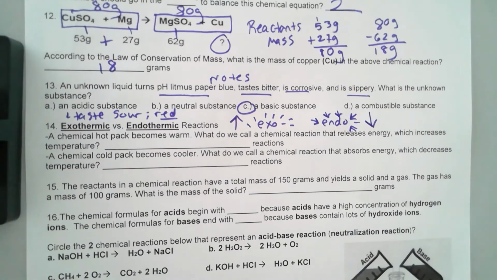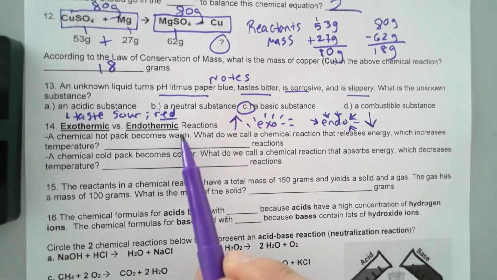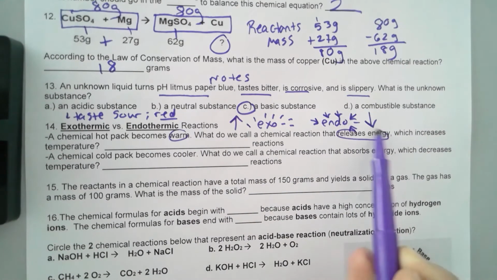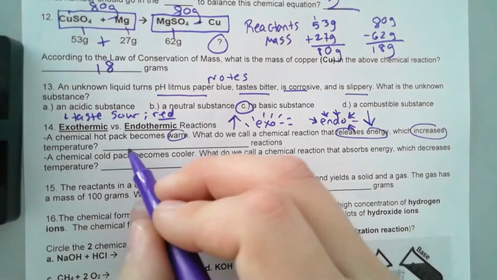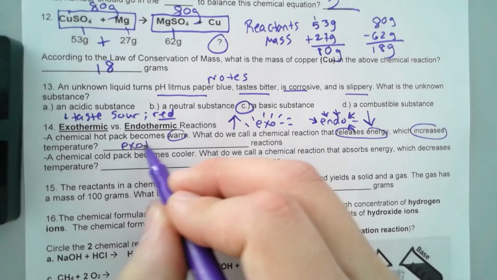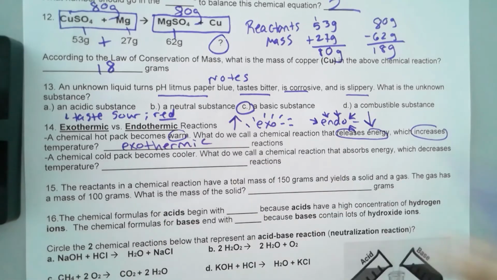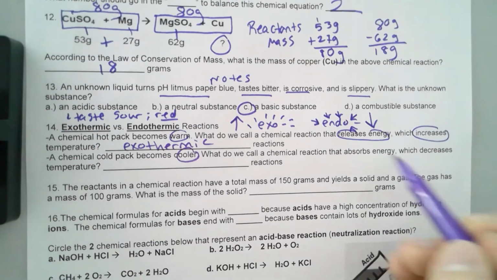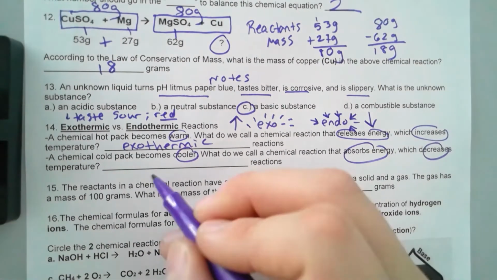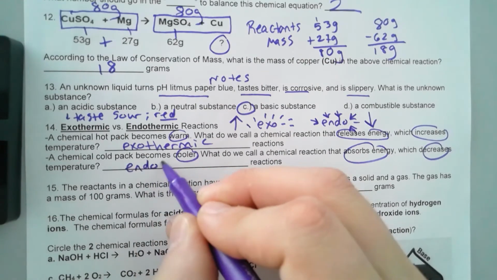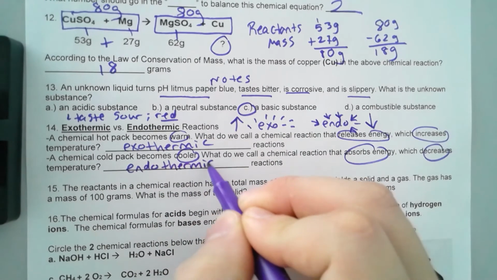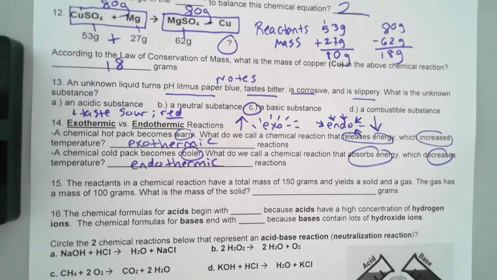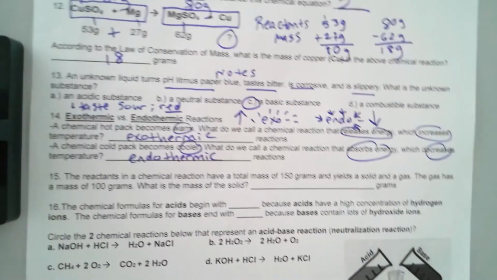So a chemical hot pack becomes warm, it releases energy, and it increases the temperature. This is your exothermic reaction. And when it becomes cooler, absorbs energy, and decreases temperature, this is your endothermic reaction. This is also going to be on your test. Make sure you know the difference between both of those reactions.